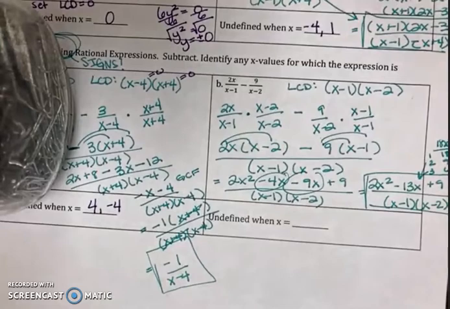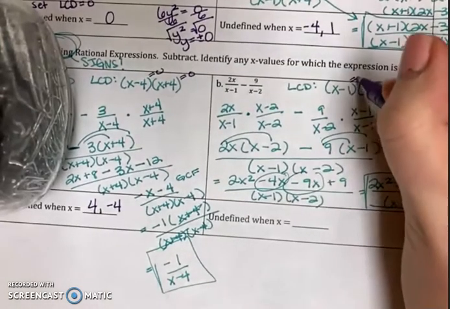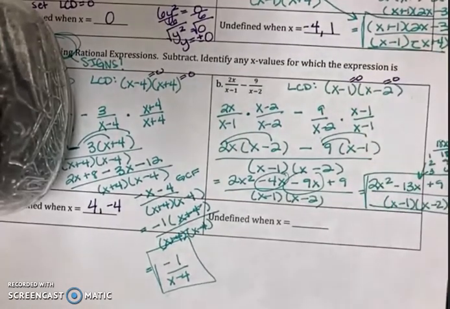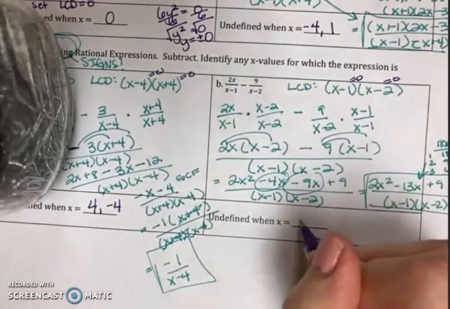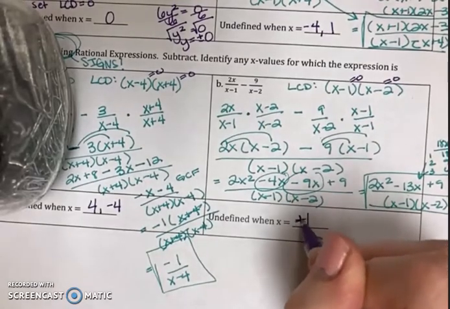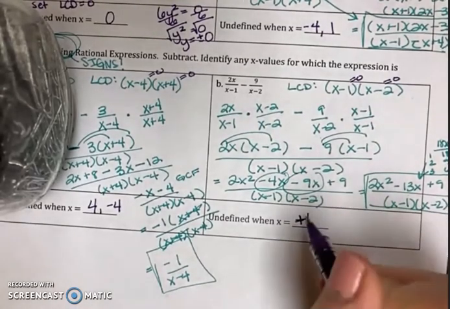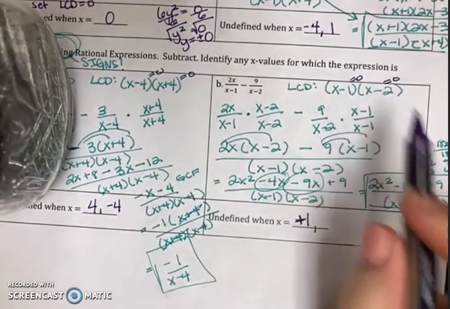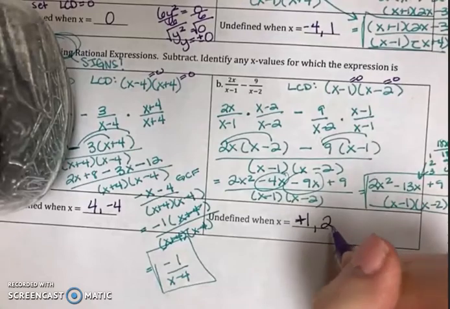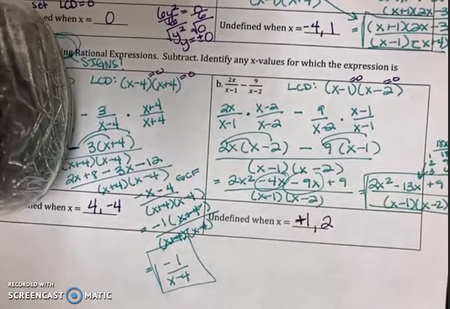And all we have left to do is to say when it's undefined. So we have to set each term in the least common denominator equal to 0. The x minus 1 means x equals positive 1. Positive 1 would make it undefined, and then the x minus 2 means when x equals a positive 2, it would be undefined.